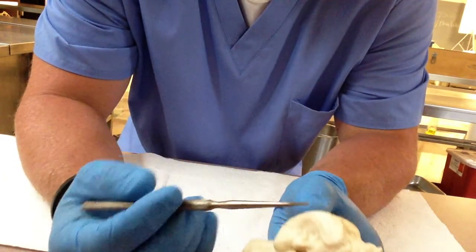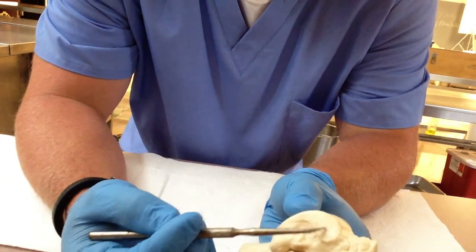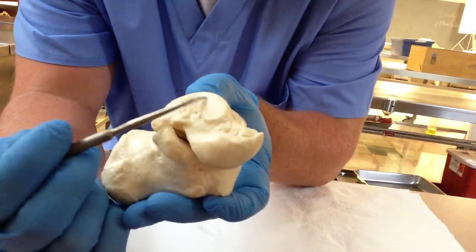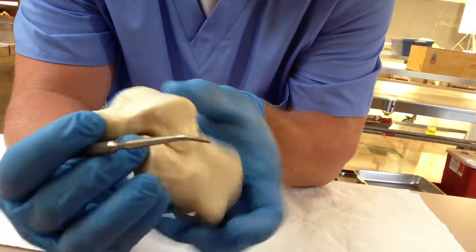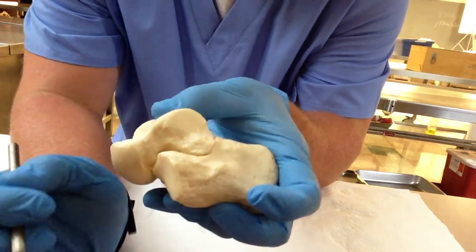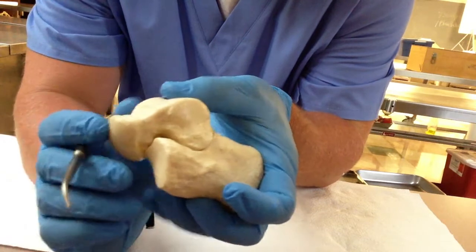We also have some articulation on the medial side with the medial malleolus. Center that a little bit better. And then an articular facet for the lateral malleolus on the lateral side as well.